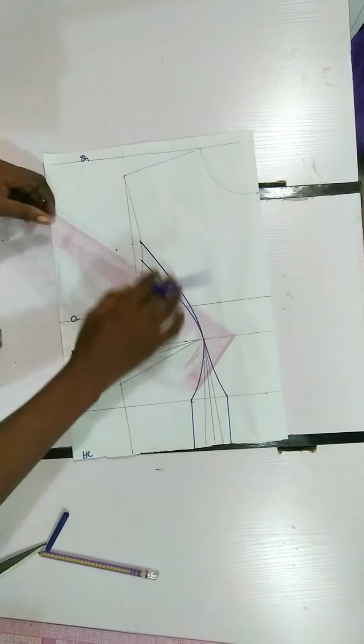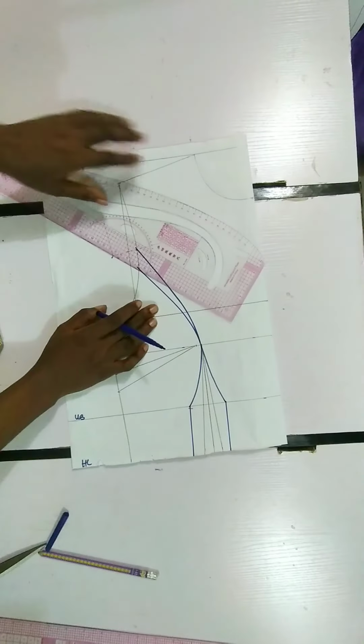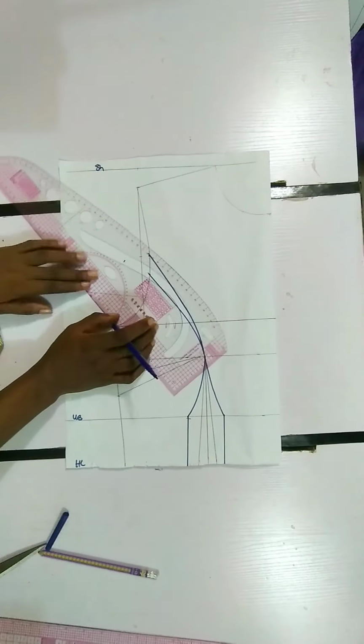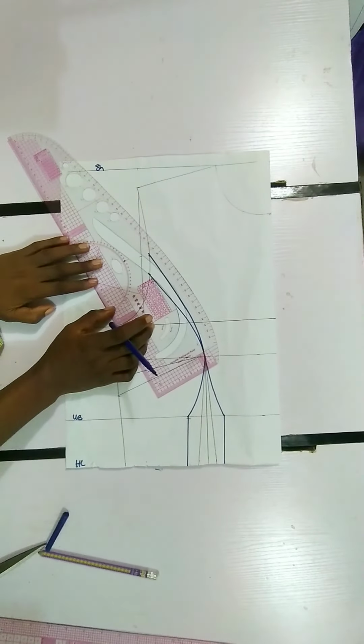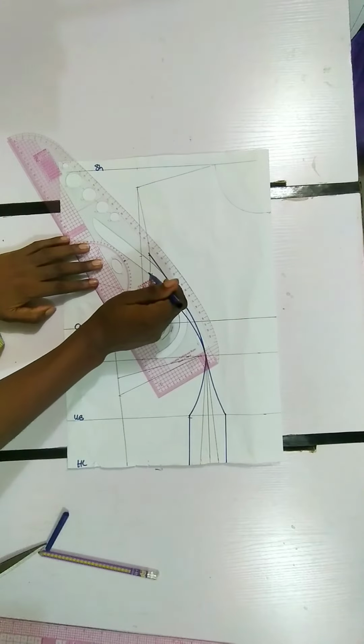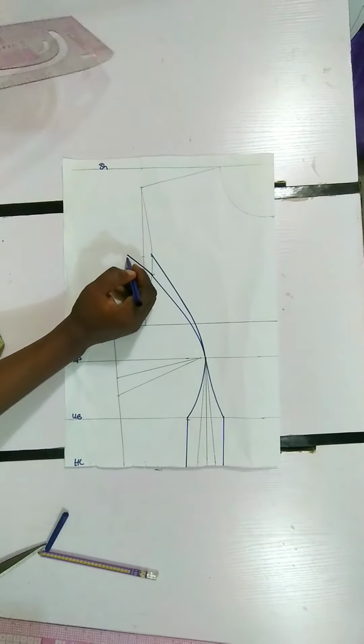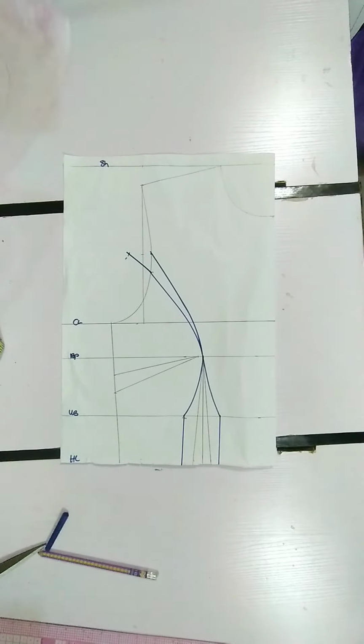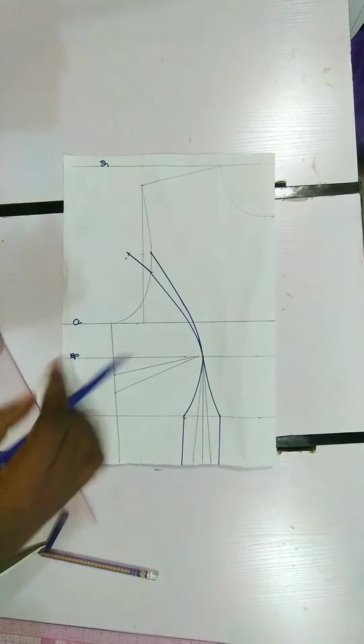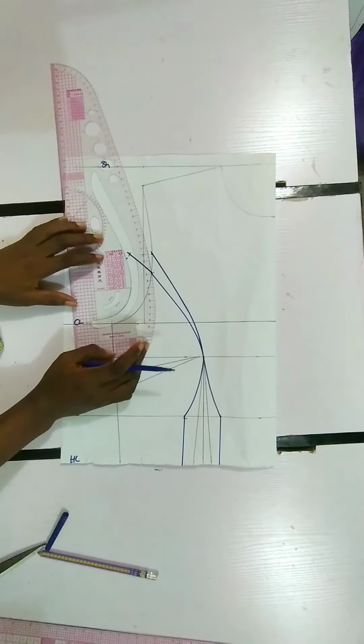This is because after you are done joining both sides, you're going to find out that they are no longer equal. Okay, you're going to find out that this armhole will be shortened a bit. Okay, so it's important to come out by 1/2 inch so that after joining everything, it's still going to be equal with your actual armhole.